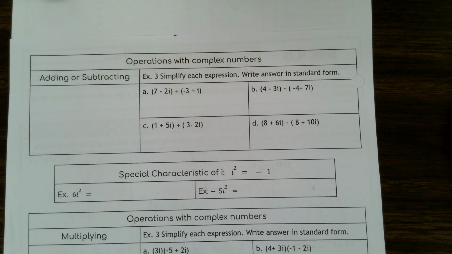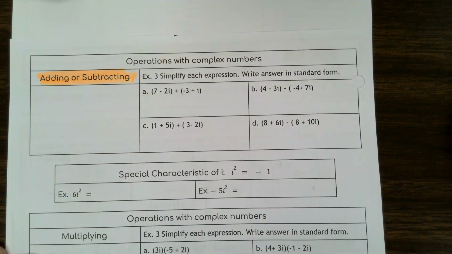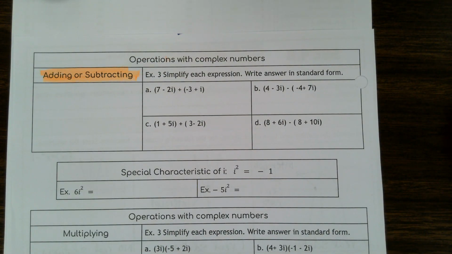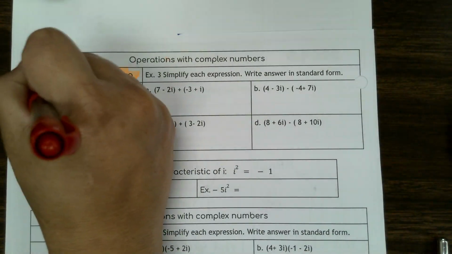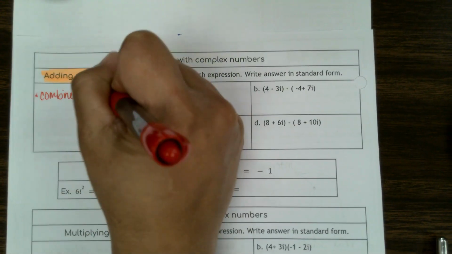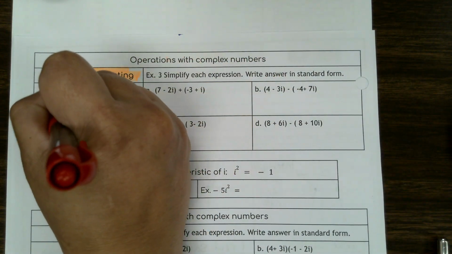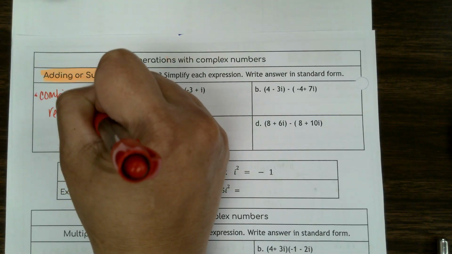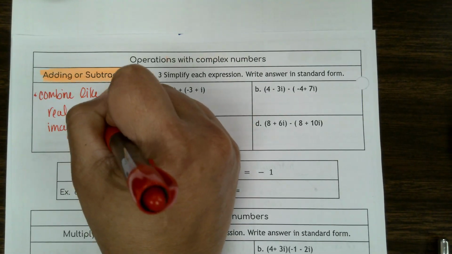Okay? So basically though, when it comes to adding or subtracting complex numbers, all you have to do is combine like terms. What do we mean by that? Real goes with real. Imaginary goes with imaginary.